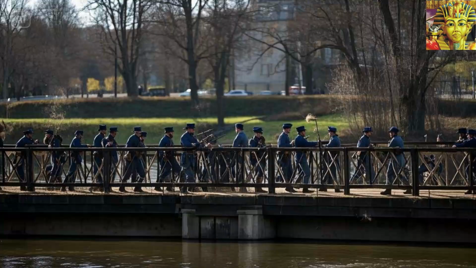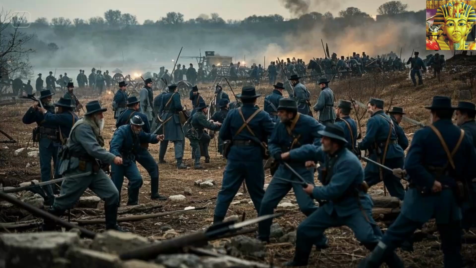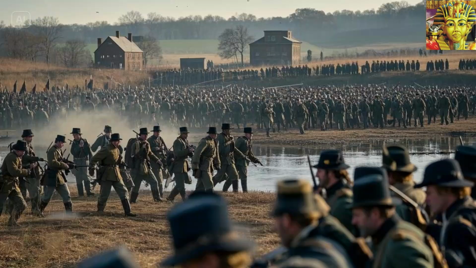Impact on leadership and morale. The defeat at Fredericksburg led to a crisis of confidence in Union leadership. Burnside was relieved of command in January 1863 and replaced by Major General Joseph Hooker. The battle also deepened the divide between the Union Army and the civilian population, as the public grew increasingly disillusioned with the war effort.